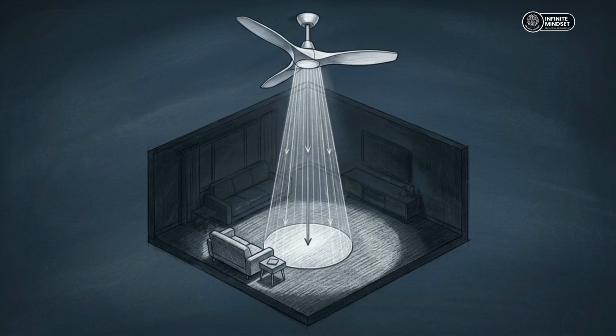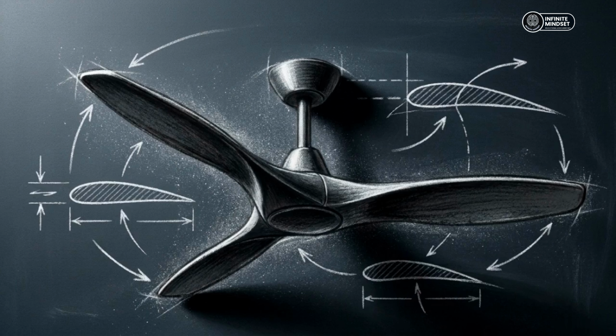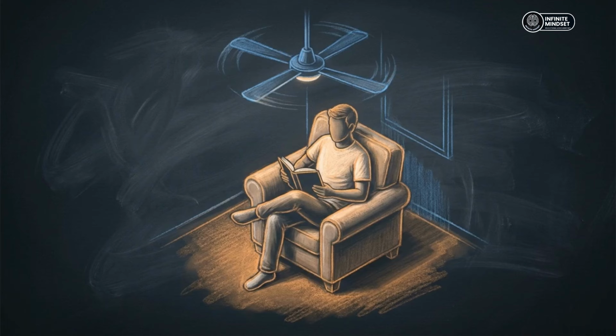Because the downward air column was concentrated directly under the fan at an incredibly slow speed, the average air velocity in the perimeter of the room dropped to just 7 feet per minute, eliminating the draft risk entirely. Operating contoured airfoil blades in the forward direction at ultra-low speeds completely solves the thermal paradox. It achieves perfect mixing without triggering the wind chill effect.